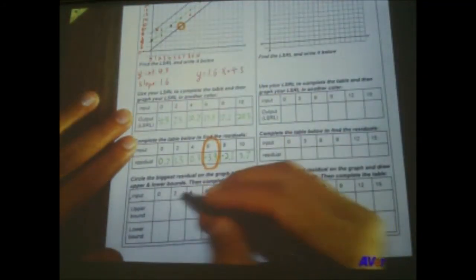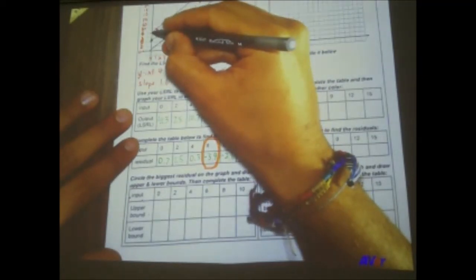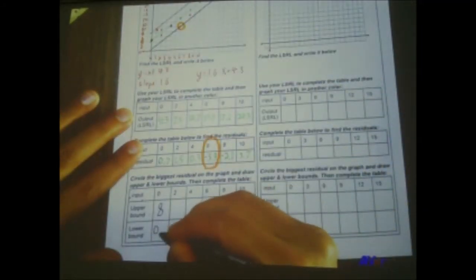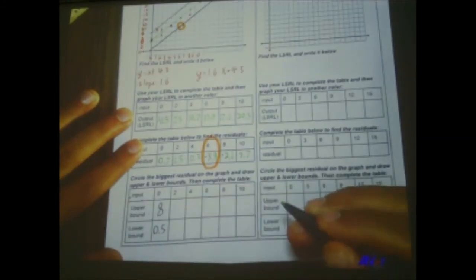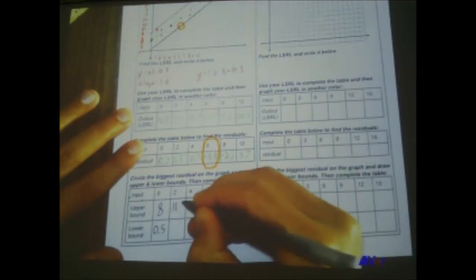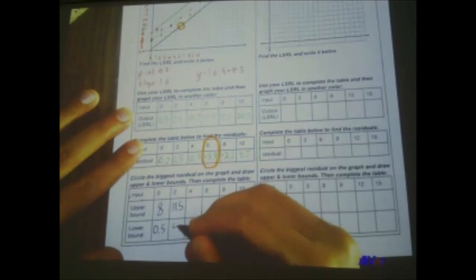So at 0, my upper bound is at about 8. And my lower bound is at about, I'd say 0.5 maybe. At 2, my upper bound looks to be at about 11.5. My lower bound is at 4.